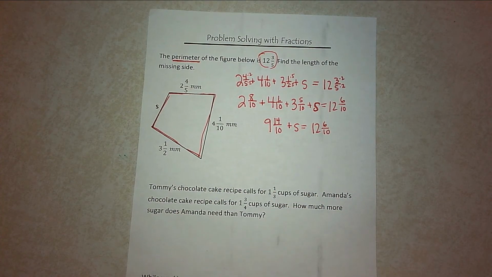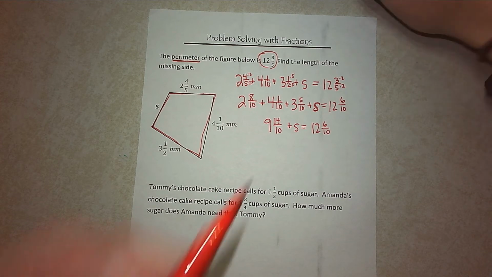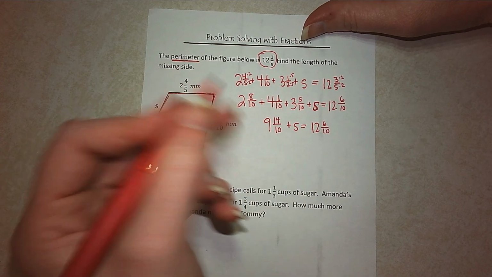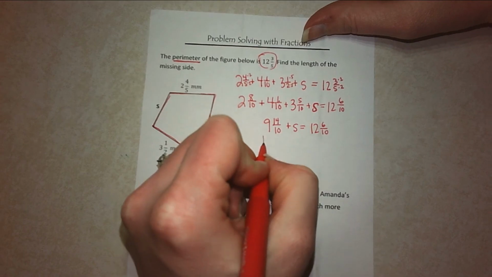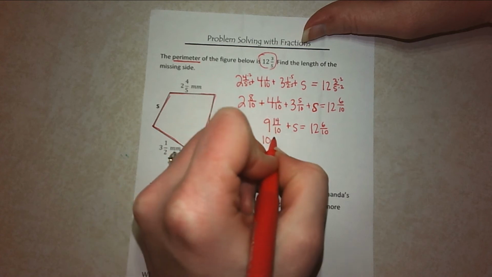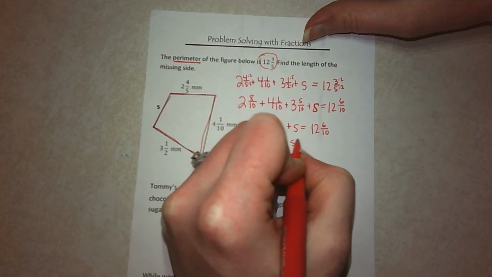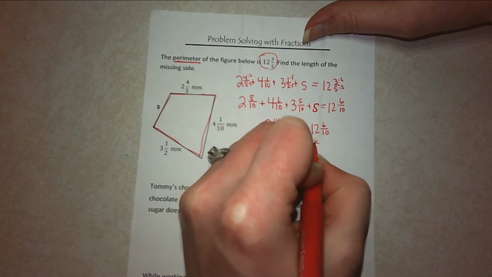Now, before I go any further, I recognize that 9 14/10 is a mixed number that has an improper fraction. I'm going to convert that so that I don't have this improper fraction. So what I'm going to say is, well, 10 goes into 14 once. So that means I have 1 more than 9 is 10, and there's 4/10 left over. So 10 4/10 plus s equals 12 6/10.